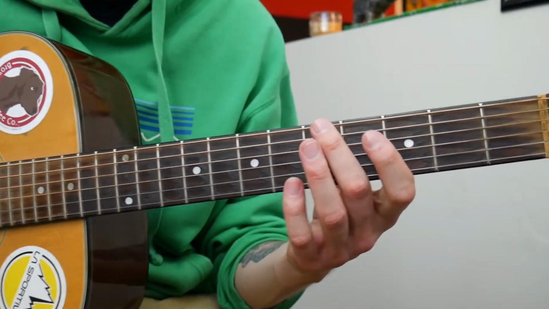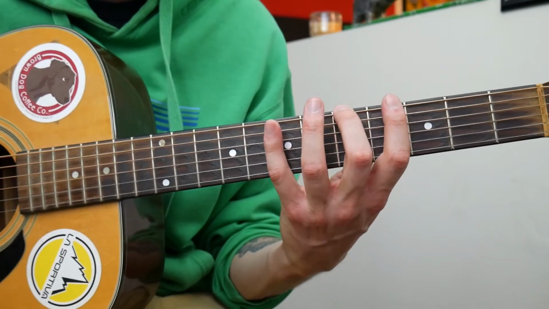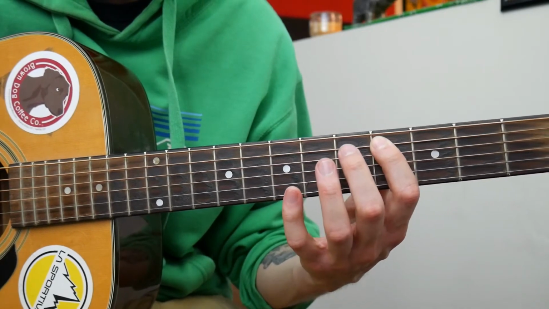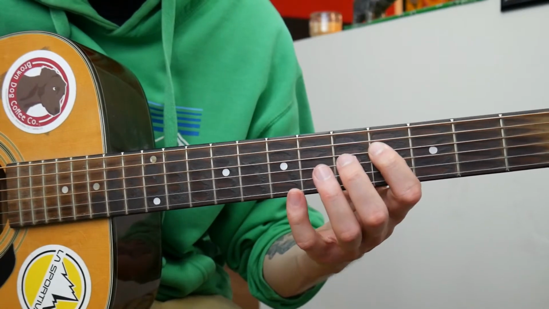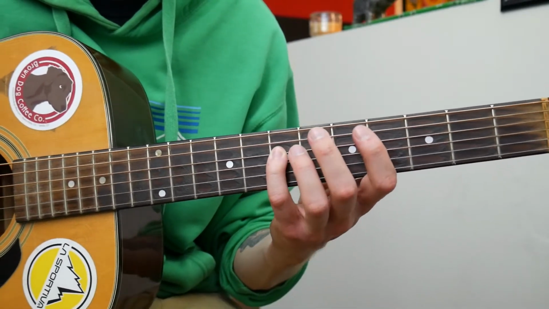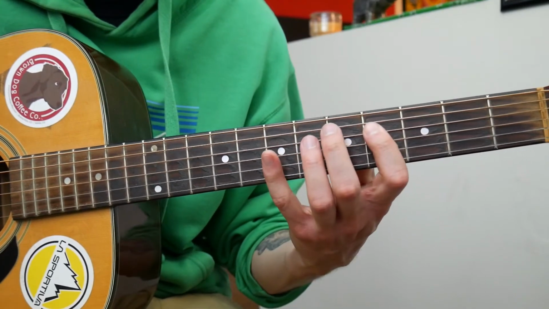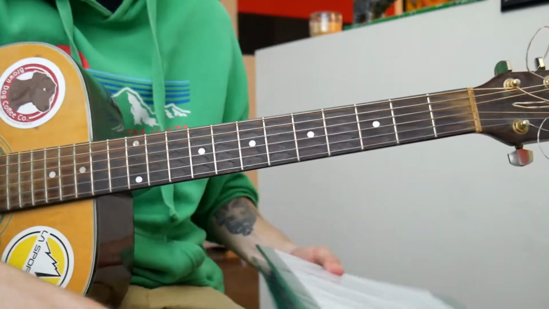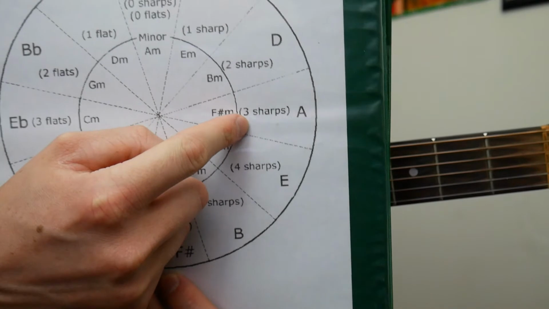So we're starting with the A. All right, so these are what the notes are. We have A, B, C sharp, D, E, F sharp, G sharp, A. So A, B, C sharp, D, E, F sharp, G sharp, A. There's 3 sharps. If you printed out one of these guys, you'll see that the A major scale has 3 sharps. Cool.